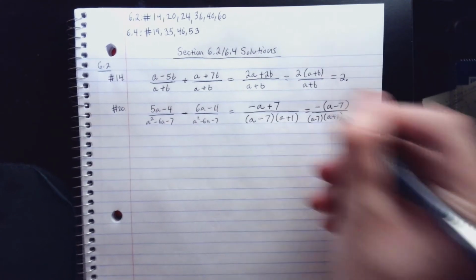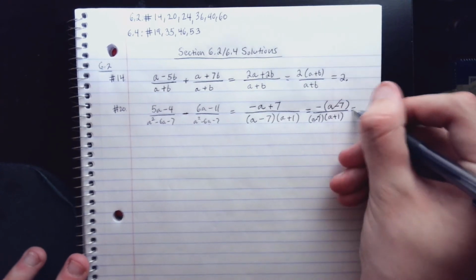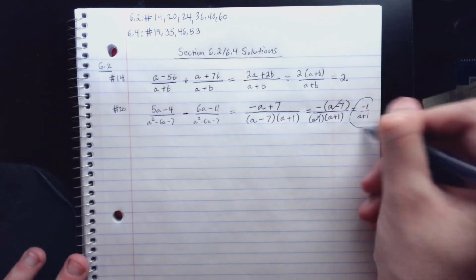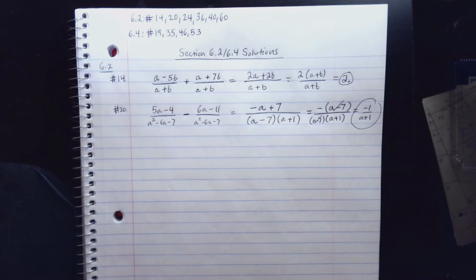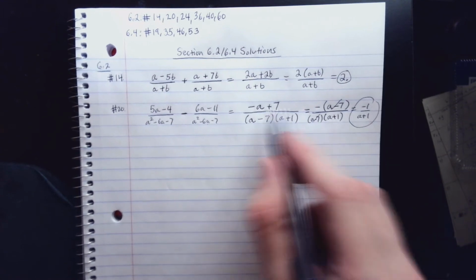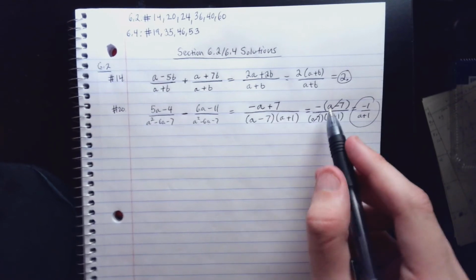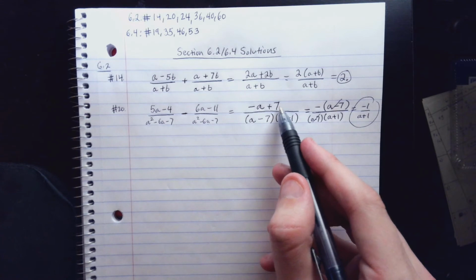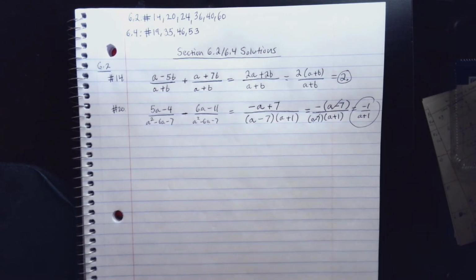Oops, almost left that off. And now notice we can cancel out the a minus 7s. So we're really just left with negative 1 over a plus 1. Awesome. So that's a trick we'll often use to simplify things, is we'll factor out negative 1 because what we're given actually are two terms that are opposites of each other. So that's a common trick we've seen before.